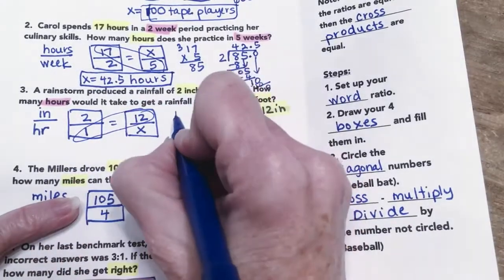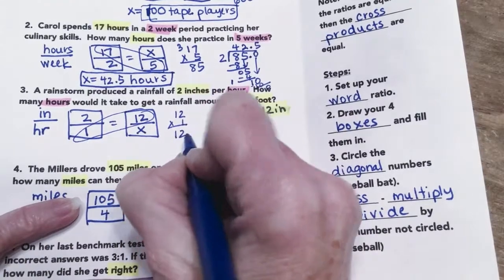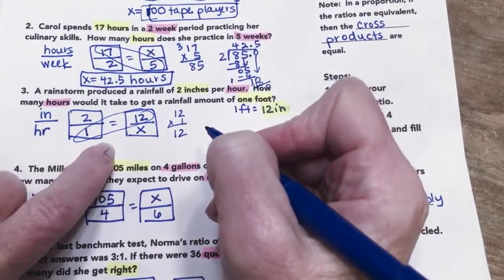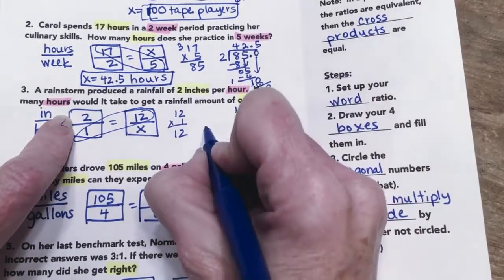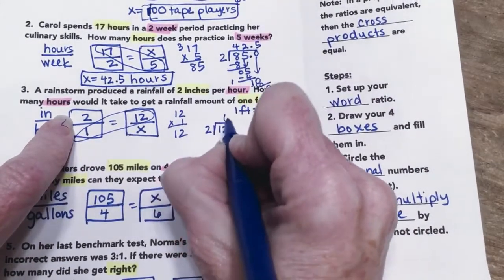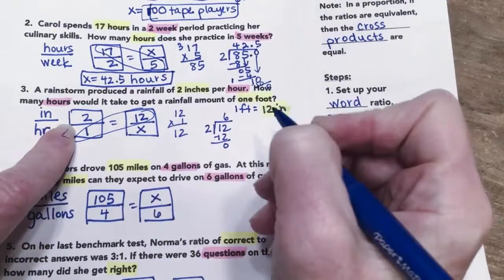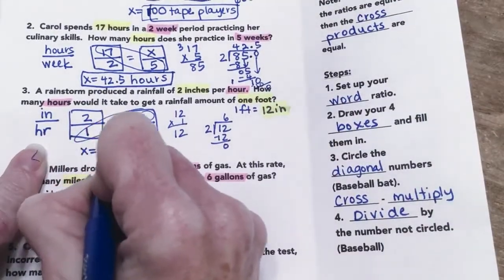1 times 12, 12 times 1 is 12. After you multiply, you do what? You divide by what you haven't used. That third number here, that's our baseball. So we're going to divide 2 into 12. That'll go 6 times. So now I can say X is equal to 6.